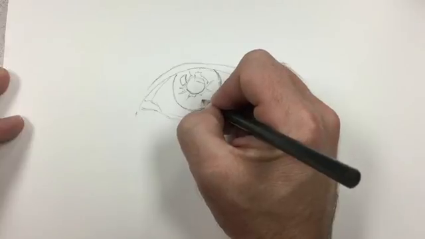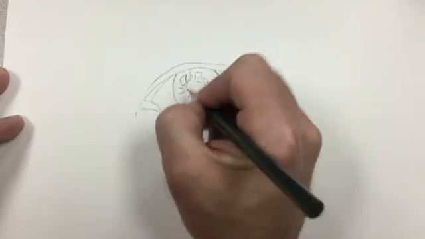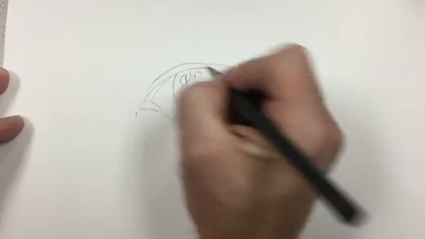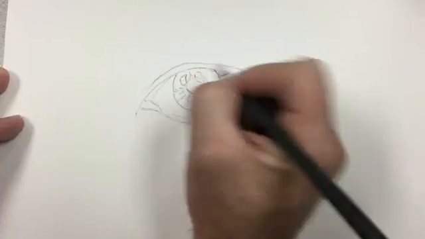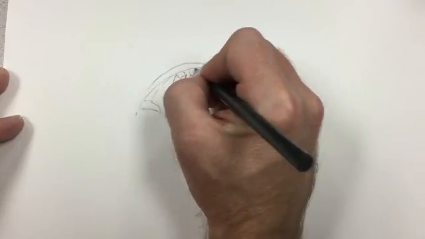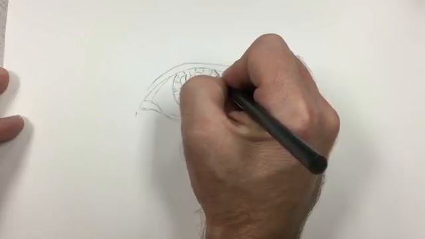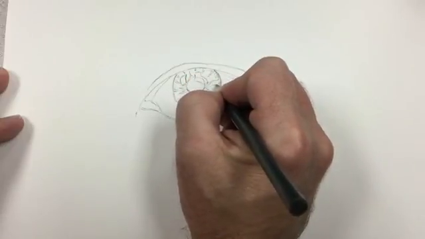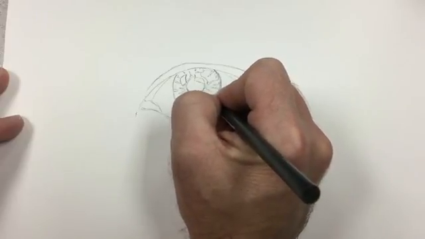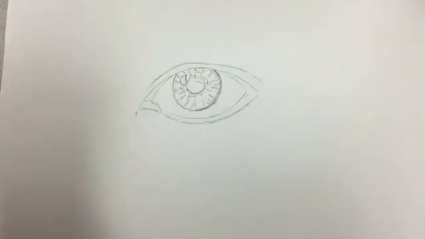And we're also going to create some variations coming from this other side. Now I'm using a light pencil right now. I'll come in a little bit and create a bit more dark values. Okay, there's my basic start there.